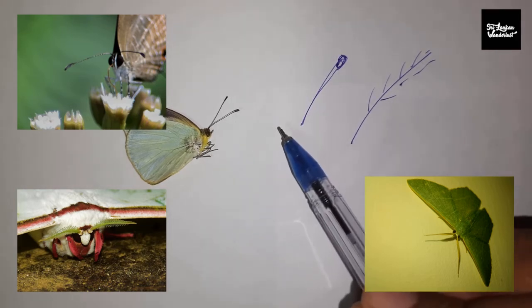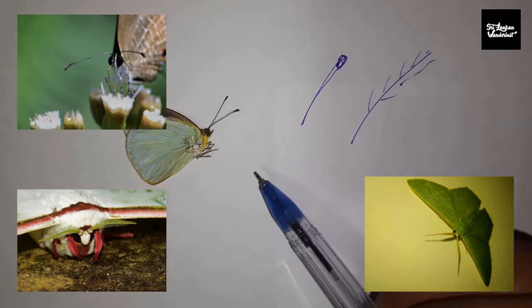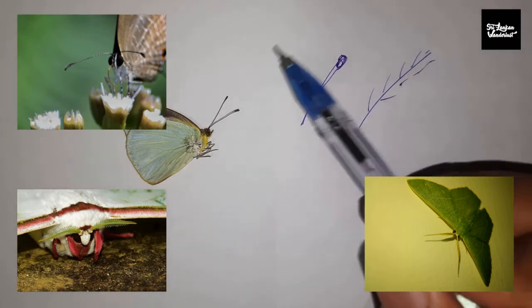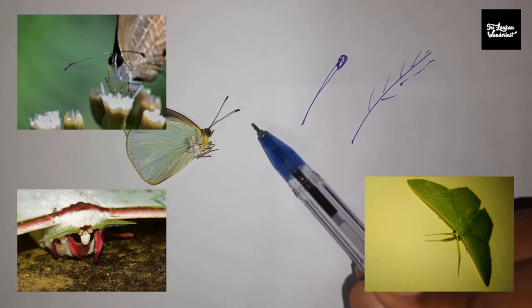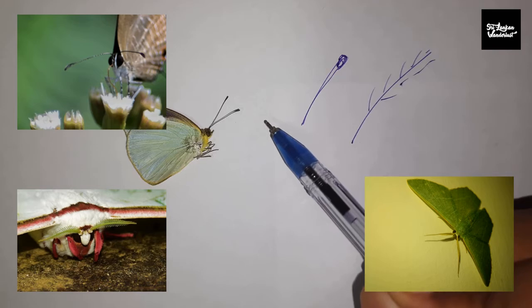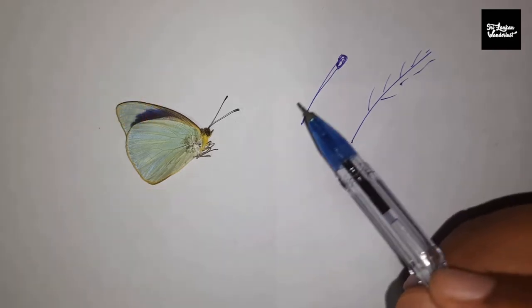There may be exceptions, but again I'm not an expert, but like 99.9% of the time these club shaped antennas are the distinct characteristic which you can use to distinguish between a moth and a butterfly.